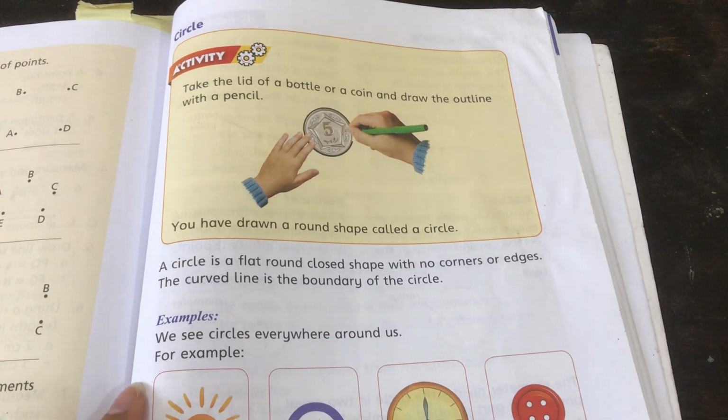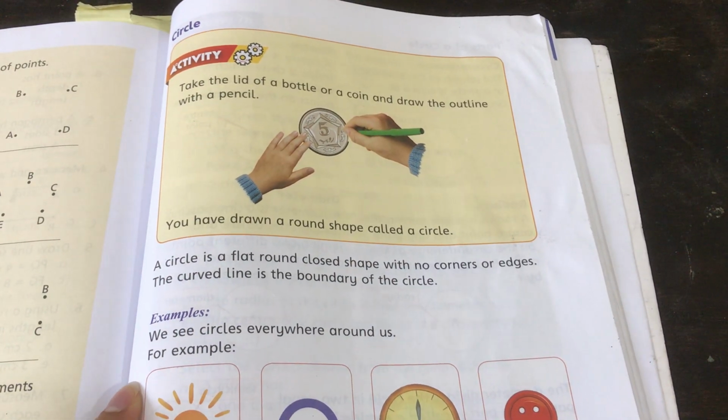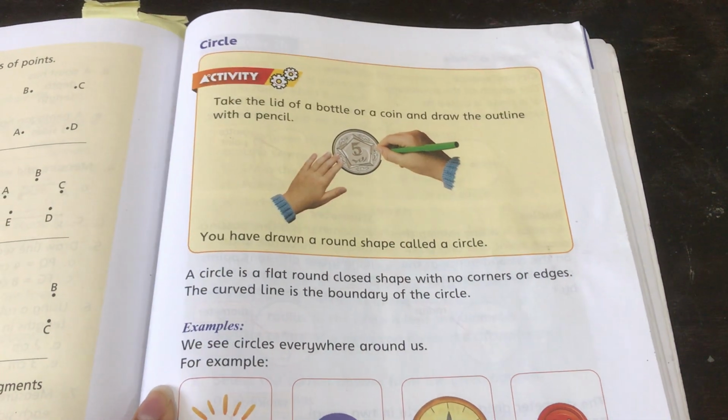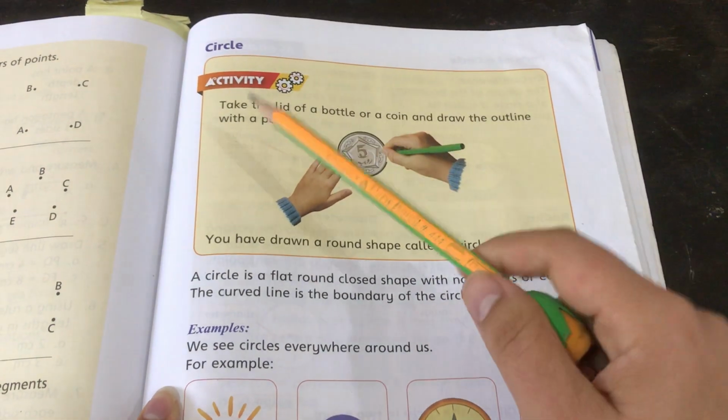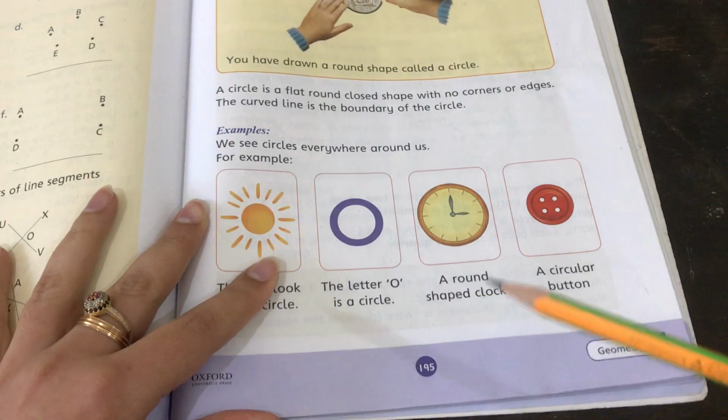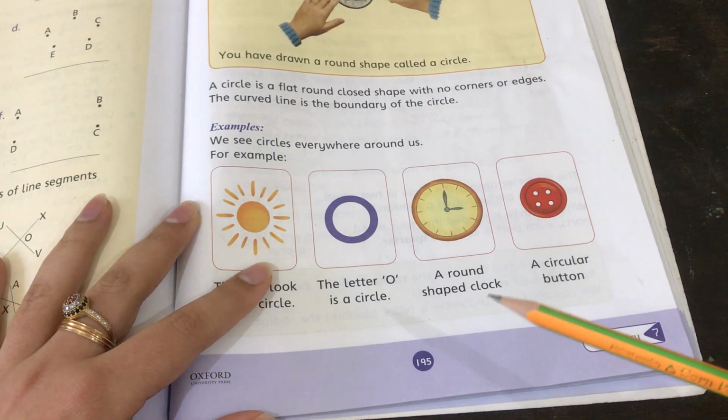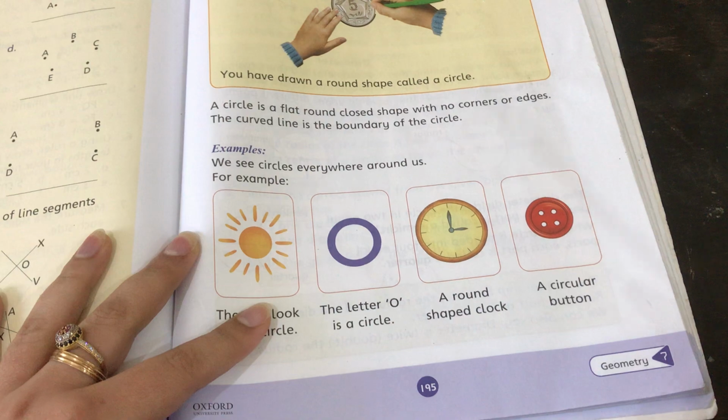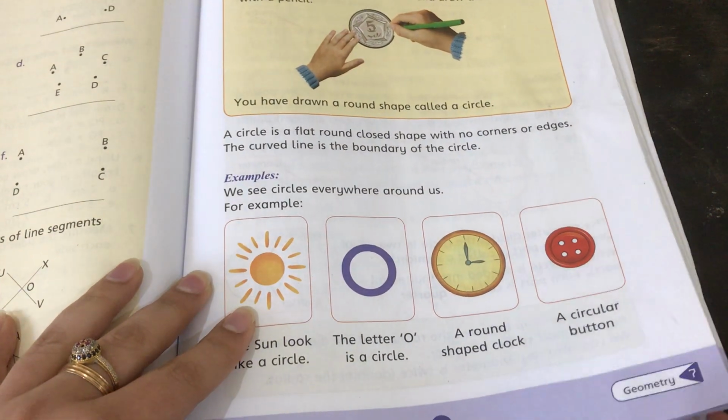Students, today we are going to start a new lesson, and that is about circle. Students, this topic is on page number 195 of your books. Open your books for better understanding.